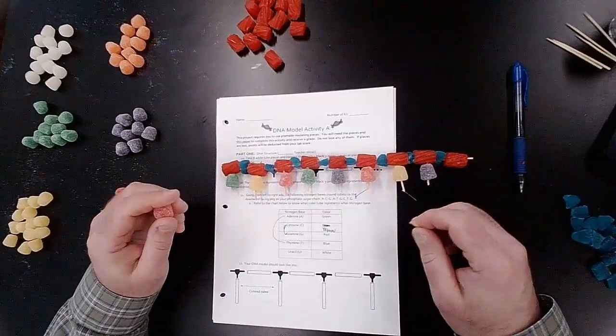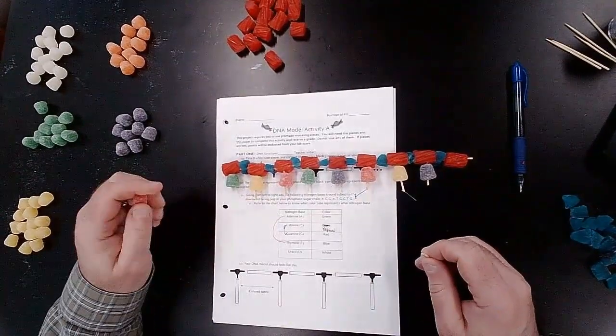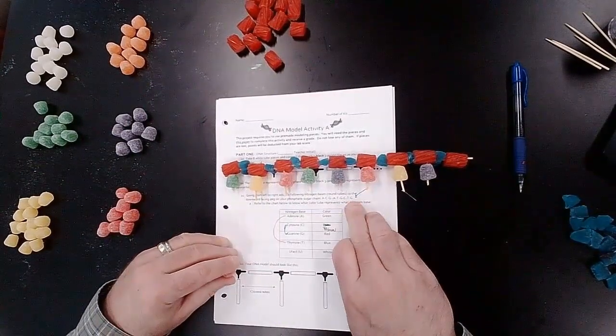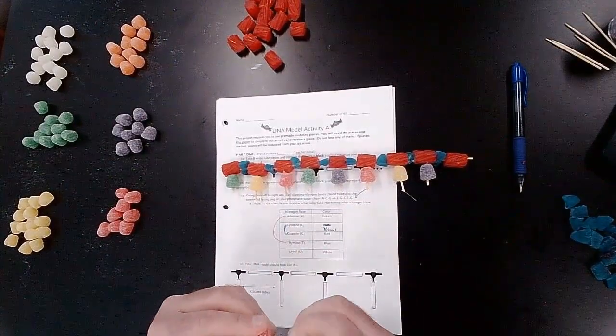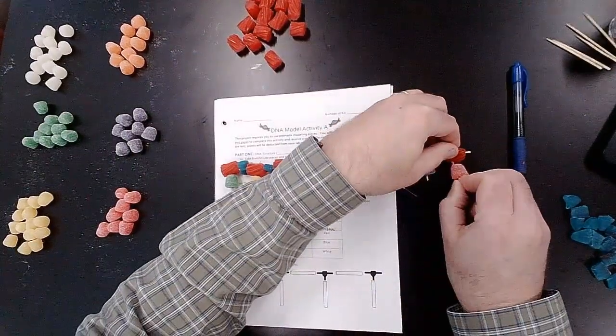All right, Mr. Wagner is back. I've just put a few more in here. Let's see what we got. I've got my last one here. My last letter is a G. I looked down on my chart. G is red. So I'm going to use my little red gumdrop, put that through here, and connect it to the last one.